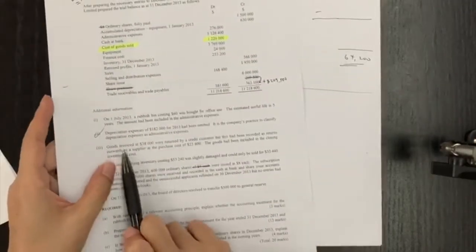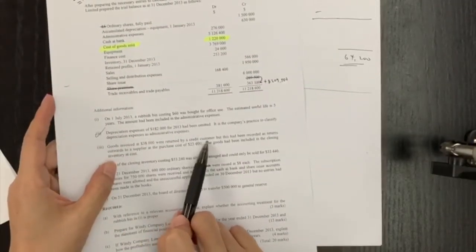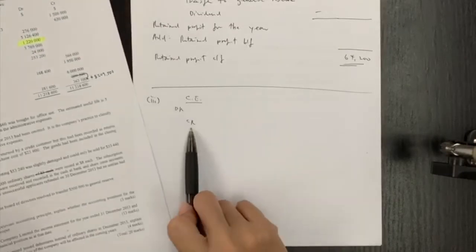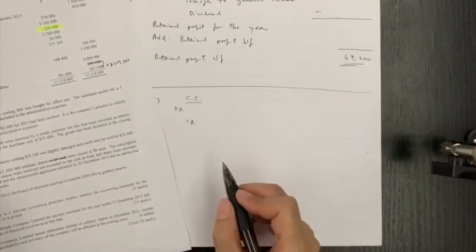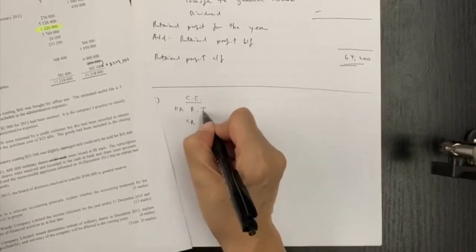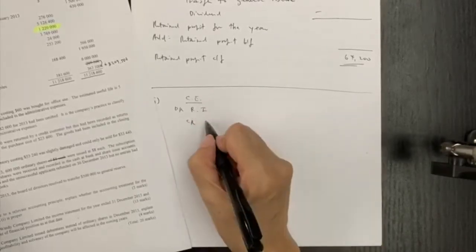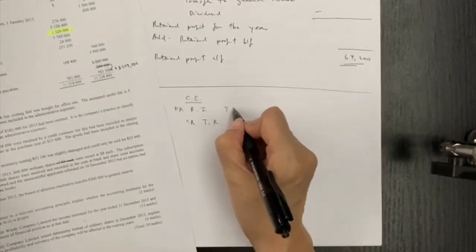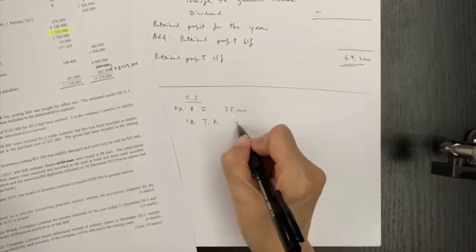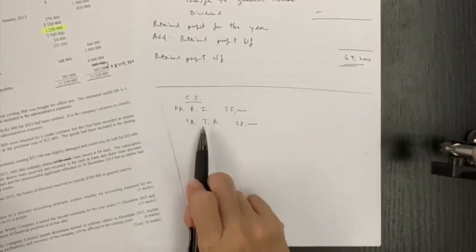So we have goods returned by a credit customer. That means it should be related to returns inwards, which is the opposite of sales, so we debit returns inwards. And the customer is our trade receivable. The figure is 38,000 and 38,000. So this would be the correct entry.